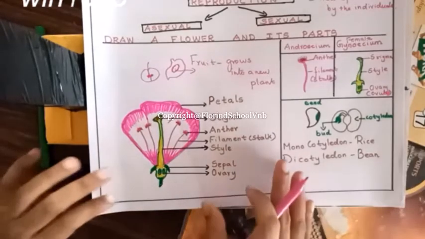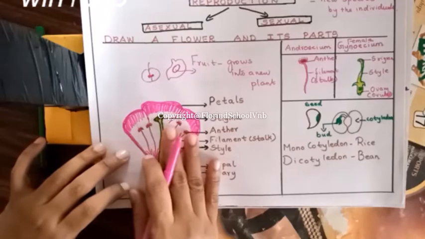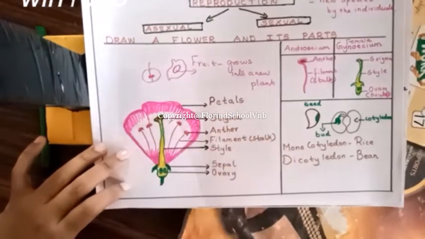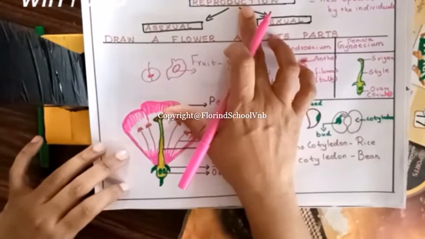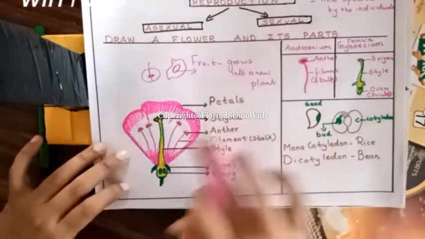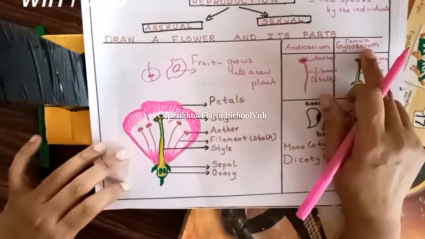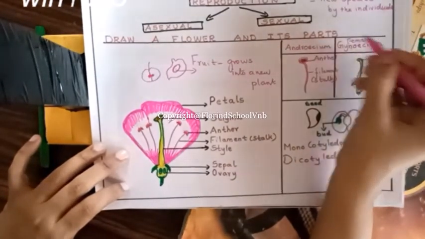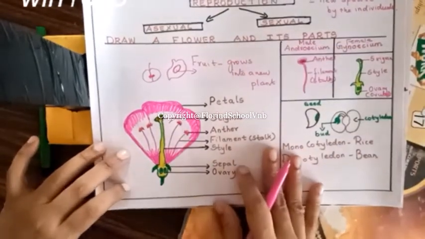Okay, so which part of the flower helps in reproduction? The flower of a plant helps in reproduction. Okay, the flower contains andrecium and gynecium. Gynecium is the female reproductive part and andrecium is the male reproductive part.